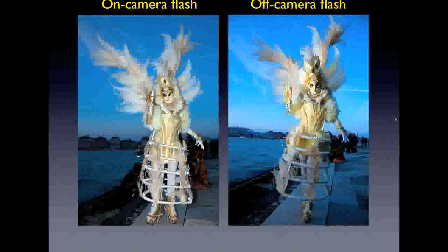But the picture on the right has texture, dimension, depth. There's a richness to it simply because the flash was off the camera. Here are some other examples of using flash off camera.